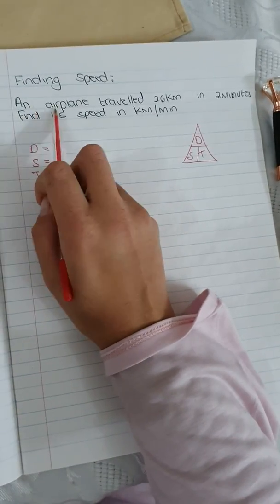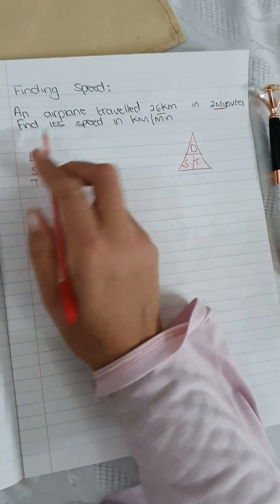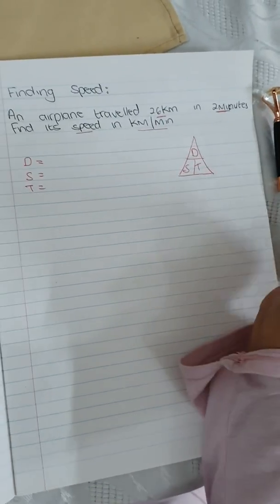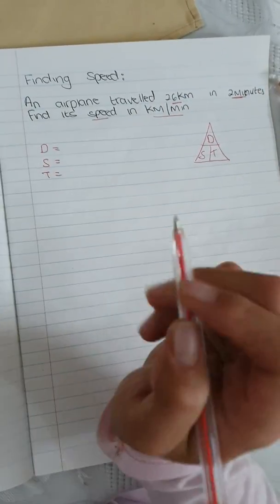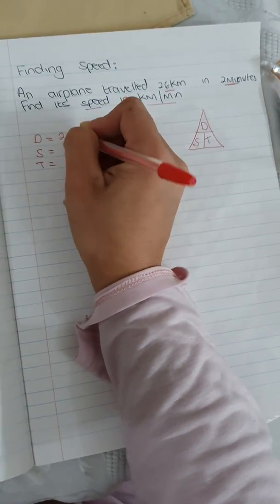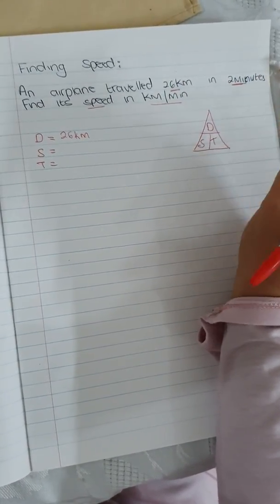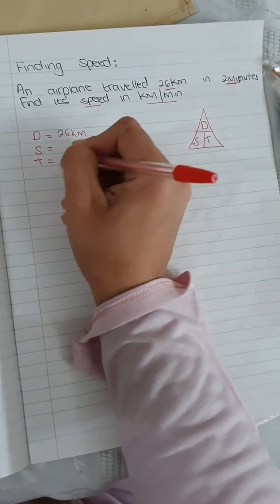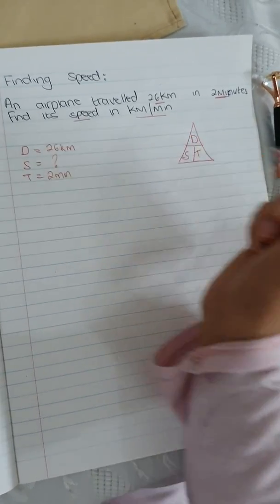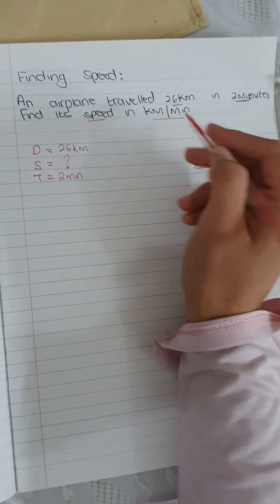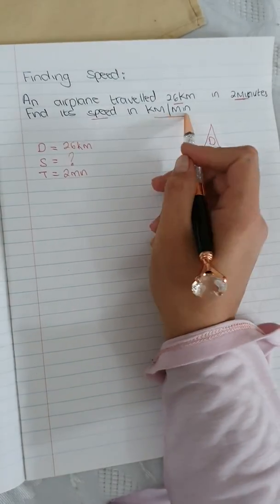Our word problem says an airplane traveled 26 kilometers in 2 minutes. Find its speed in kilometers per minute. So what I've identified here is, first, they've told me that my distance is 26 kilometers. How you know that is your distance is because it is in a distance unit. My time that they've told me is 2 minutes, and they haven't told me what my speed is. So that tells me I need to be looking for my speed. And they've also told me what they want me to keep my unit in. They want me to give an answer in kilometers per minute.